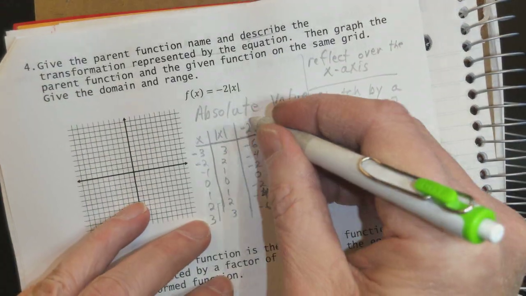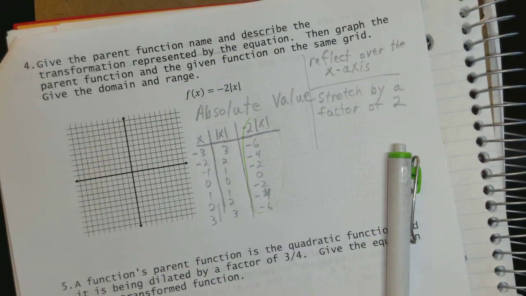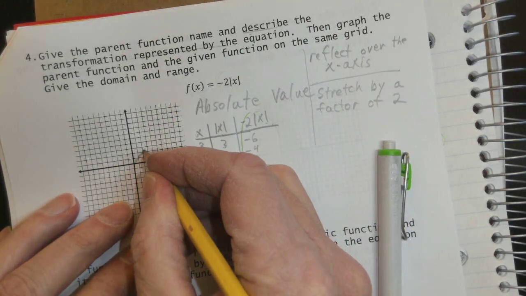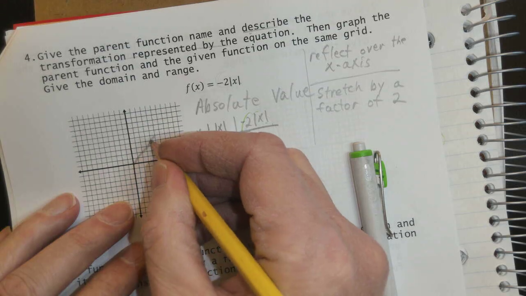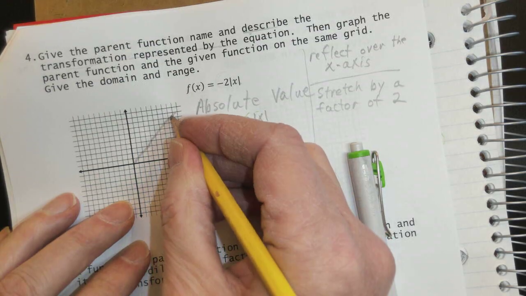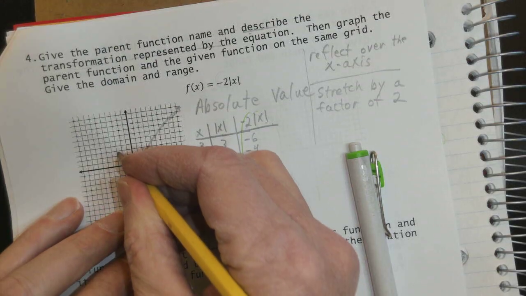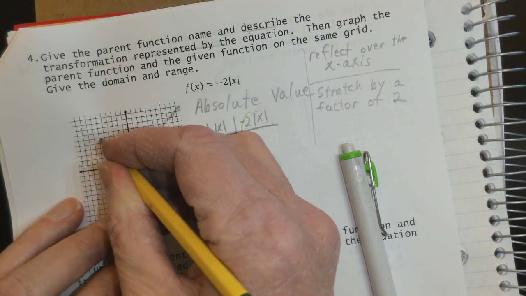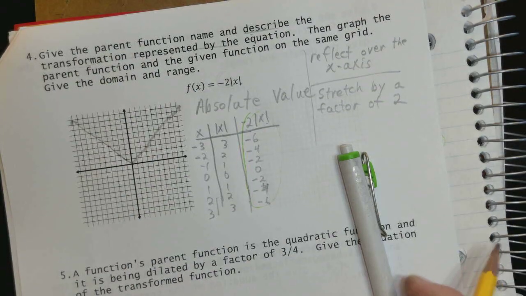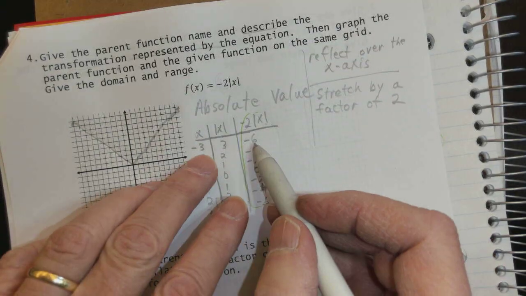See if I got any green ink left here for that one. Not much. All right, I'm going to graph the parent function in pencil. And now I'm going to graph this.